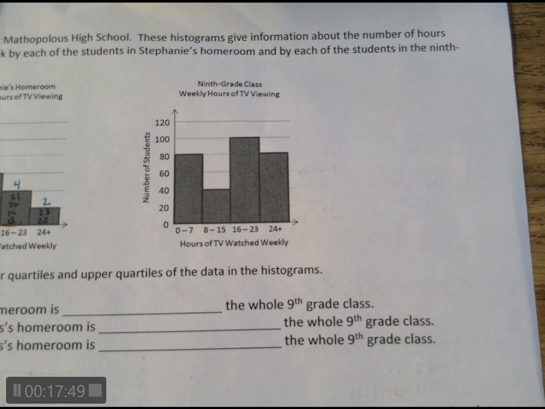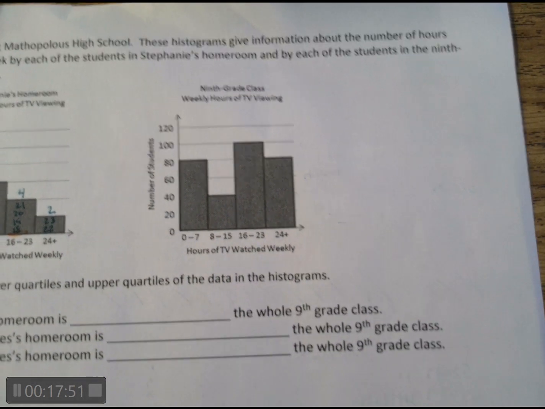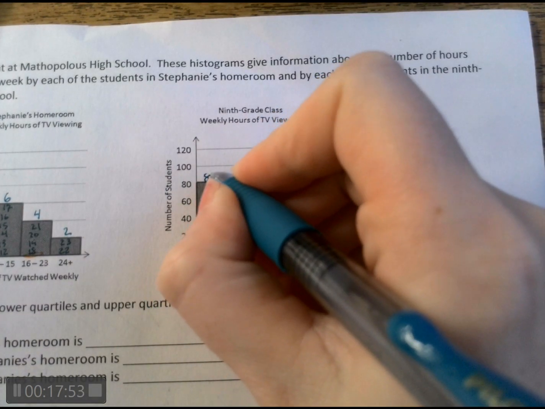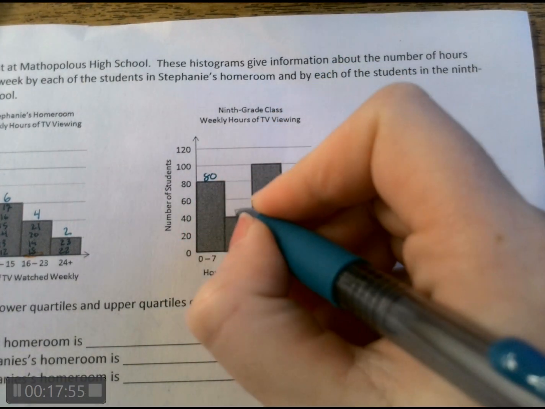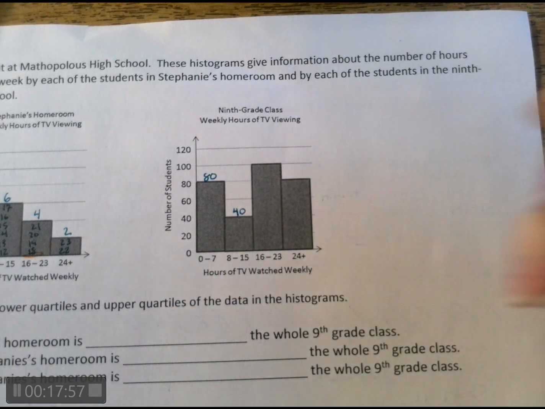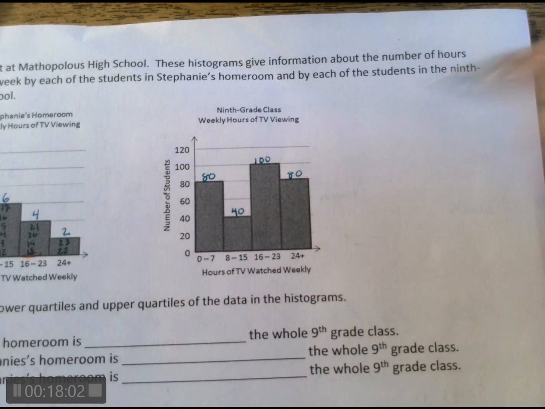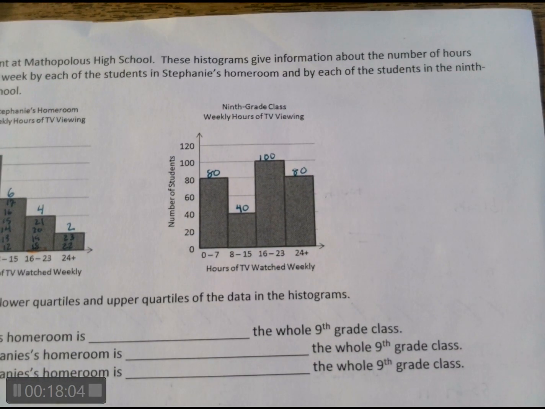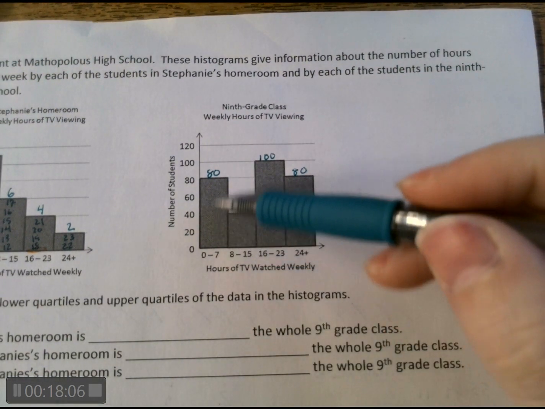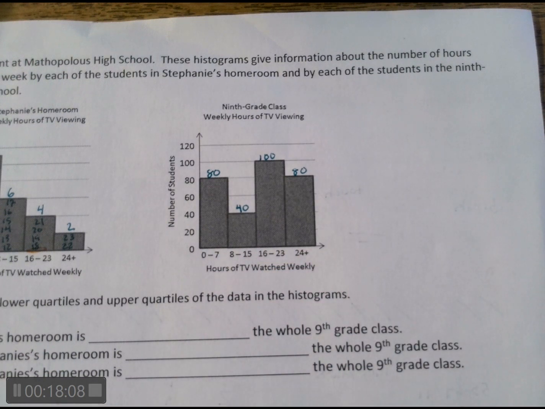Now we have to do the entirety of 9th grade. Alright, so we have 80 people here. And then we have 40 people here. And then we have 100 people here. And we have 80 here. Goodness. So, I don't know about you, but I really don't want to have to write 80 people. So we're going to have to figure out a different way to do this.